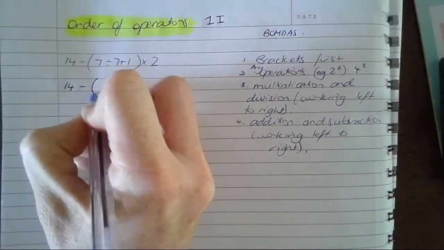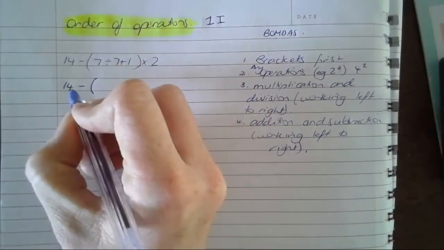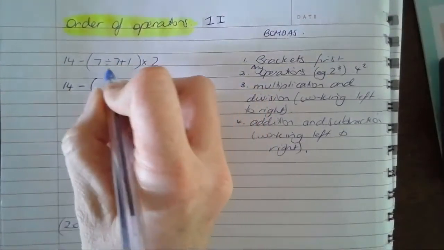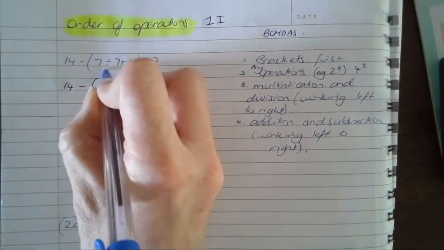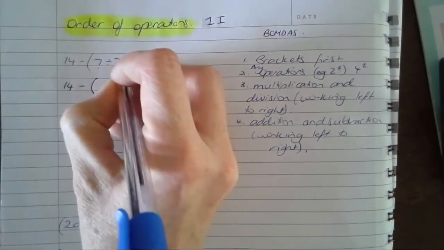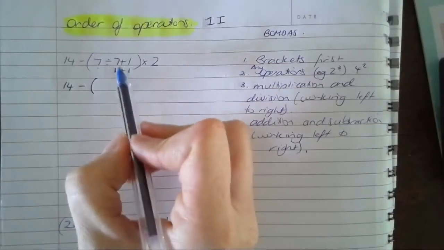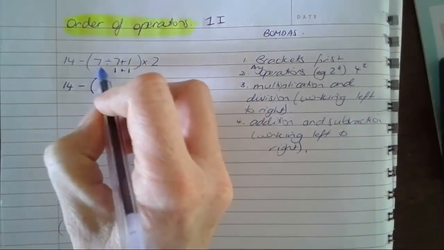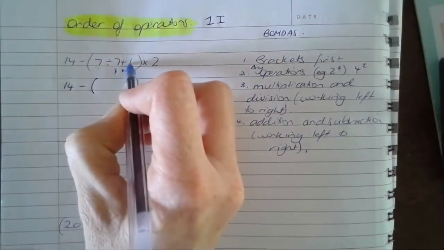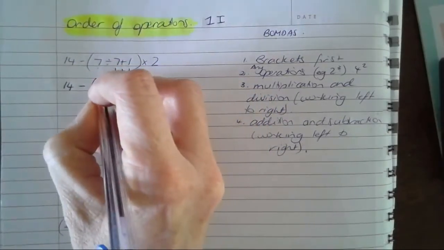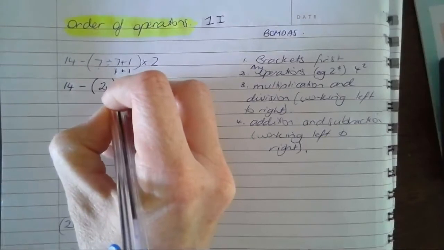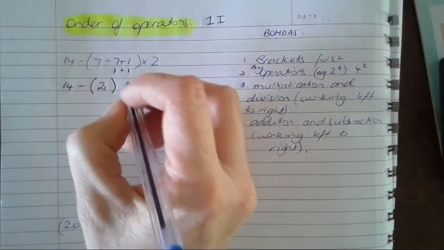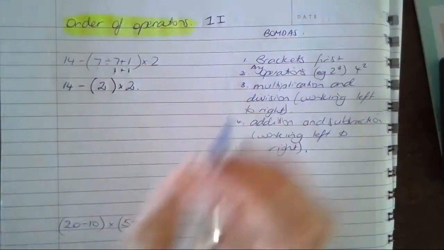So I'm just going to do what's in the brackets first, and everything else is going to stay the same in my equation. So 7 divided by 7 is 1. And I can do a little bit of working above or below as well. So now I've got 1 and then plus the 1 that's already there. So that makes that 2 in my brackets. I'm still going to include my brackets there just for the moment. Times 2.